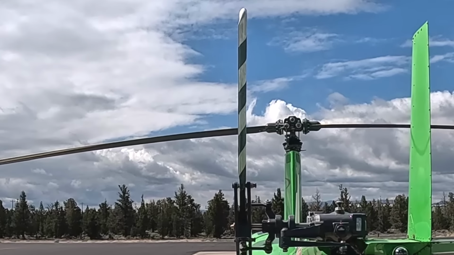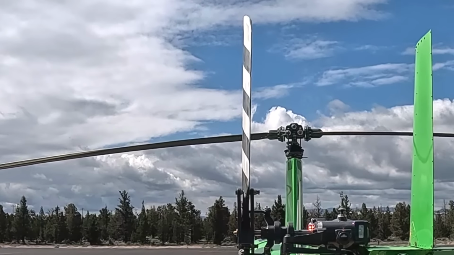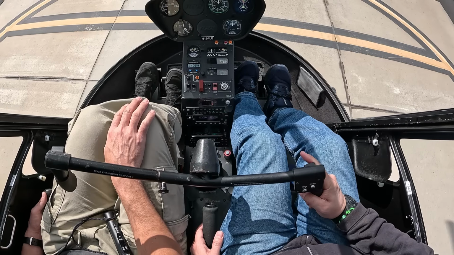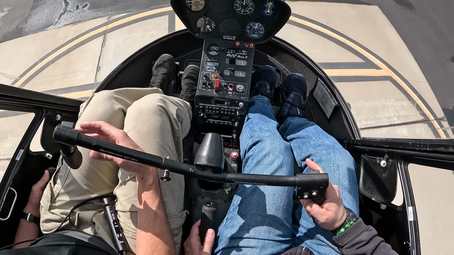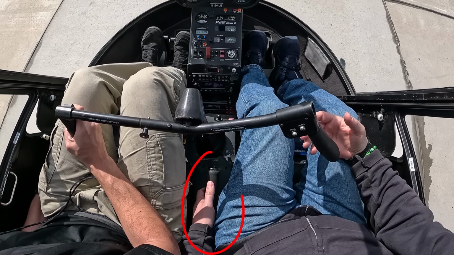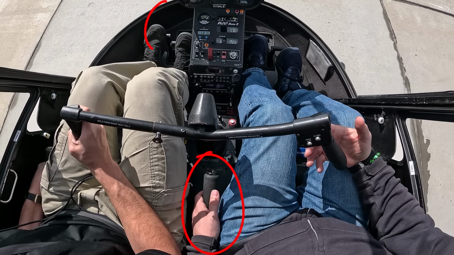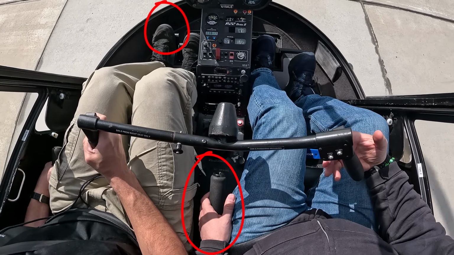So the pedals control the amount of anti-torque thrust produced by the tail rotor, and any time the collective is raised or lowered, the engine is producing more or less power, which changes the torque reaction on the airframe. So to maintain heading, pedal input must be adjusted to match this change in torque.